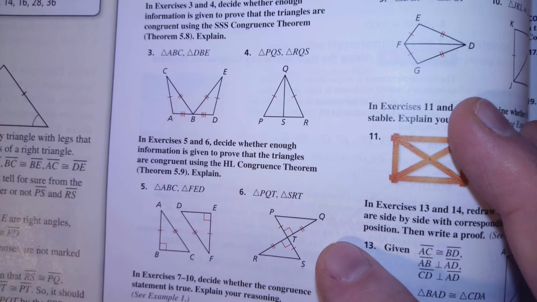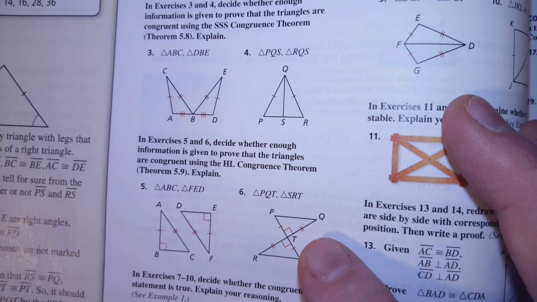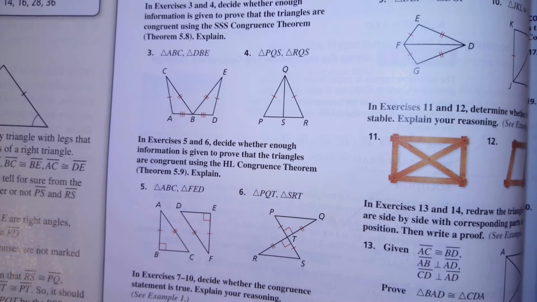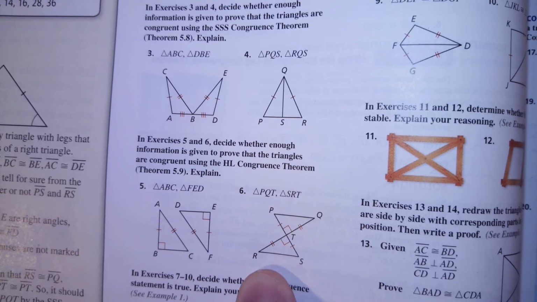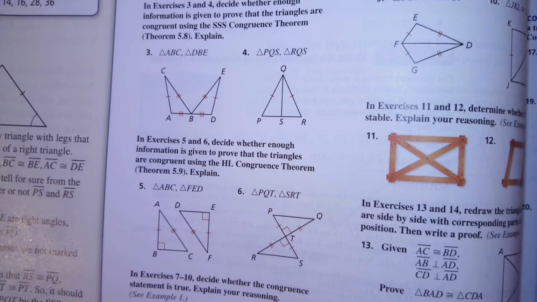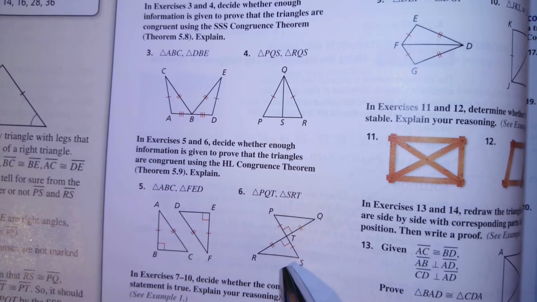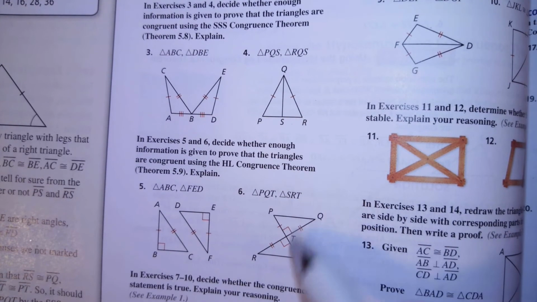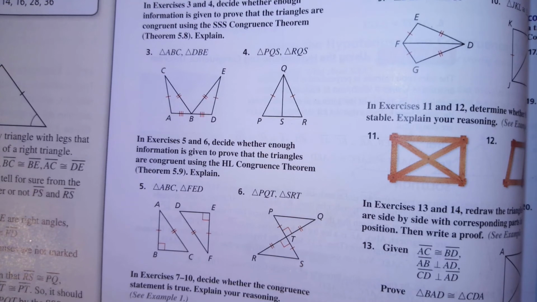Yes, those triangles are congruent, but they're congruent by the SAS theorem, not HL, because right here, RS is the hypotenuse and PQ is the hypotenuse, and we don't know anything about that. So that's the answer to that question.